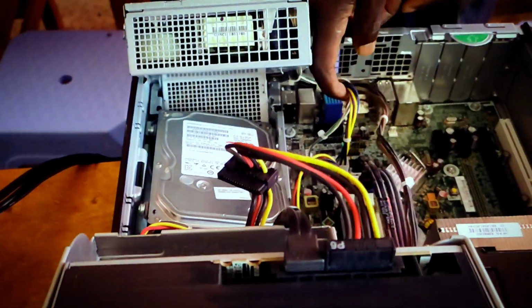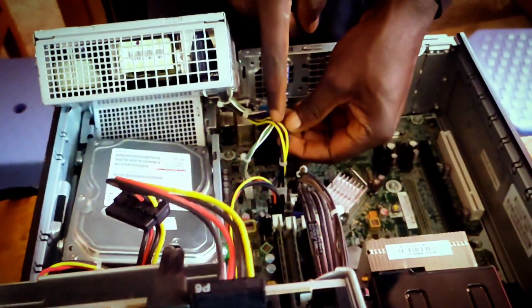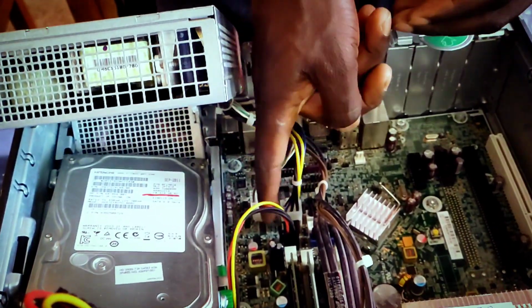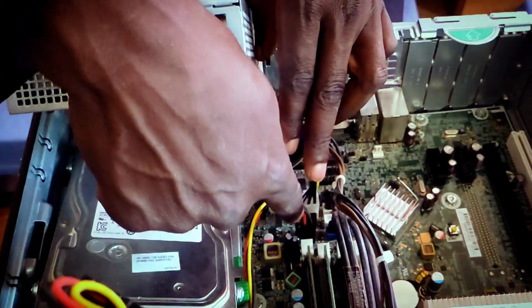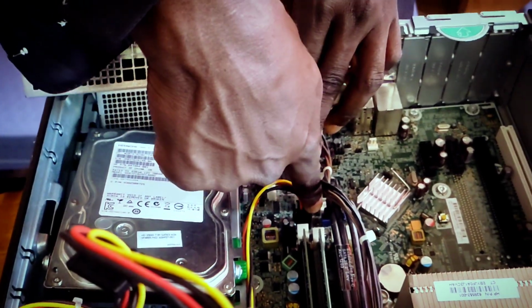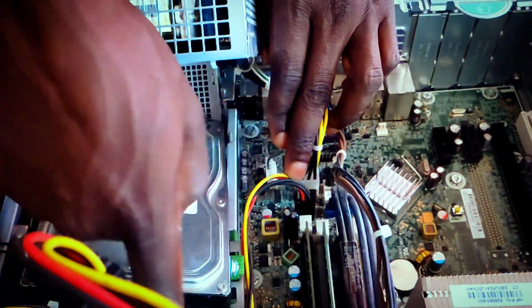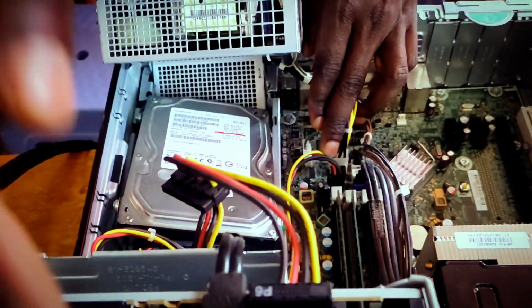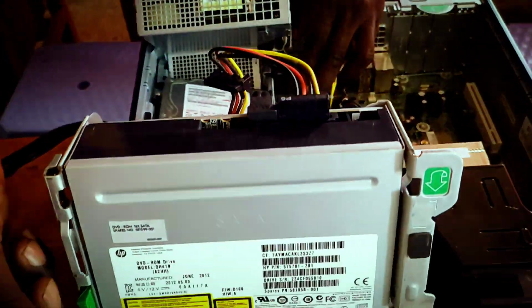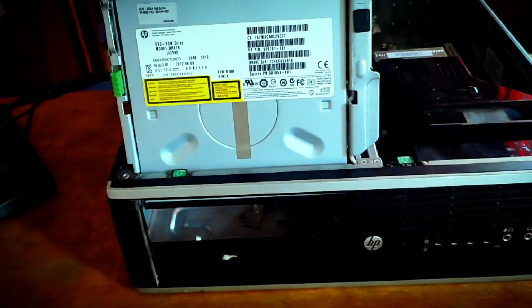These wires are also attached to the motherboard. After the motherboard, the power is picked from the motherboard as it's supplied to the hard disk and to the drive, where you put your CD or DVD and it's able to read.